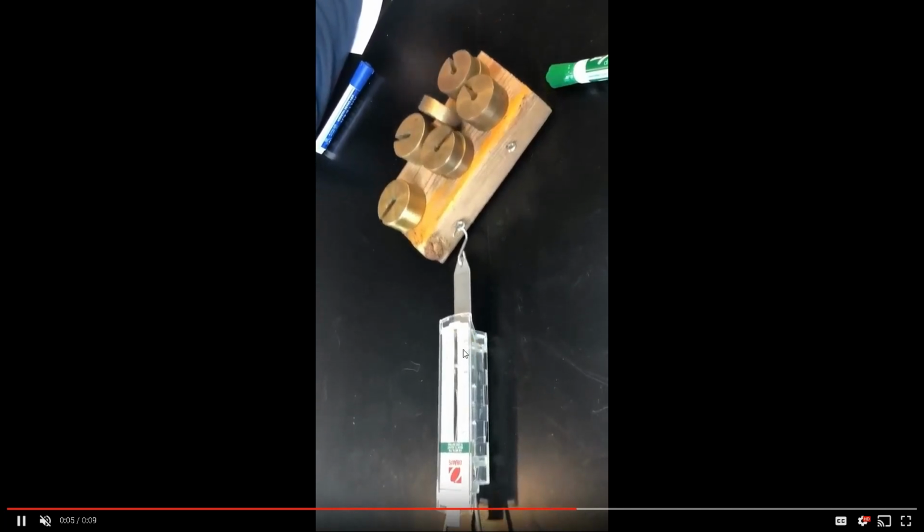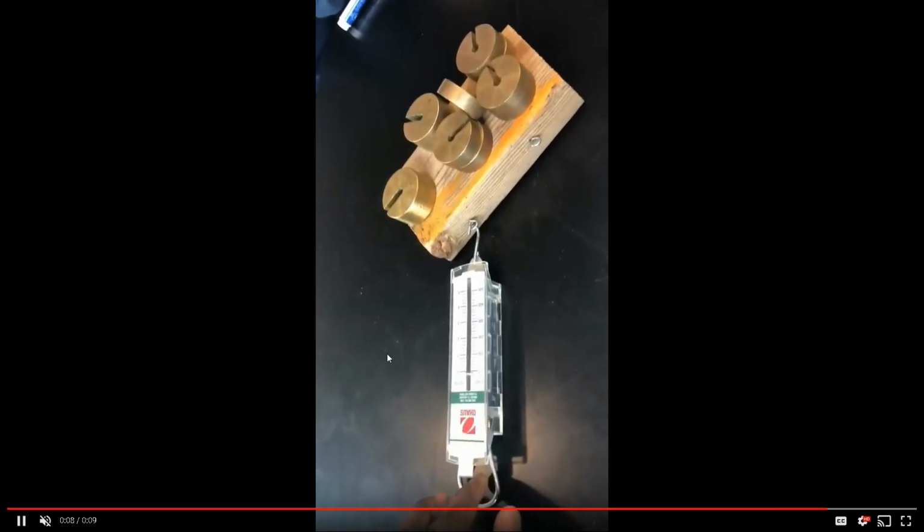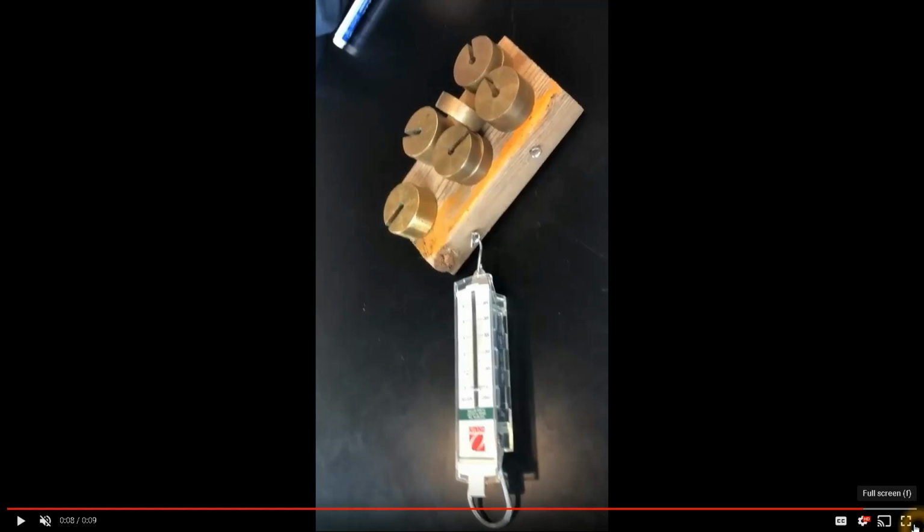Look, it reaches the maximum force on the object. As it reaches the maximum, it jumps back to a constant speed.